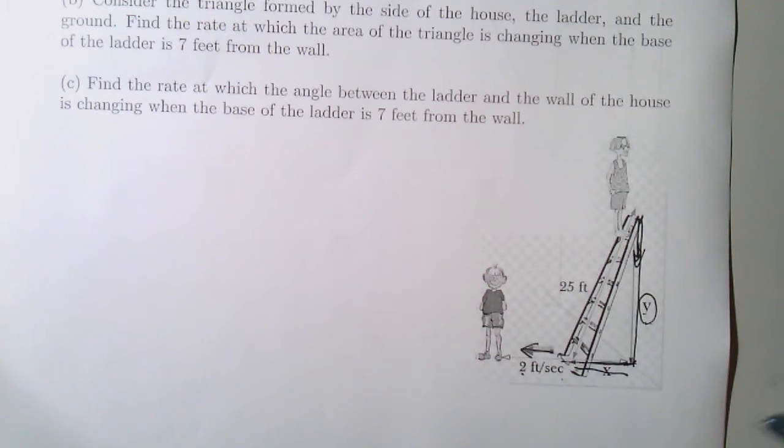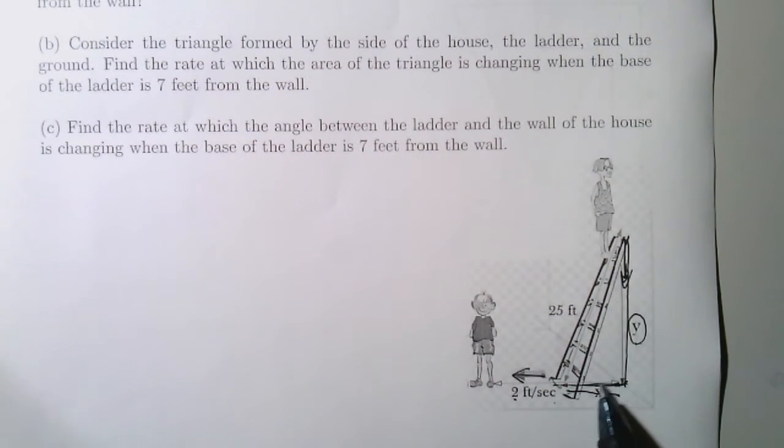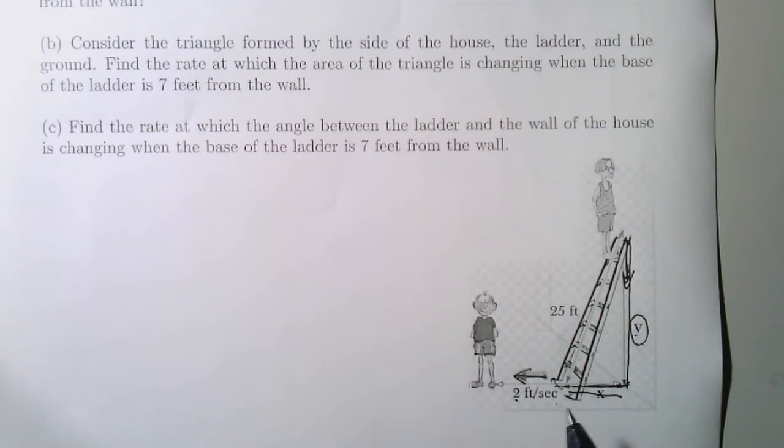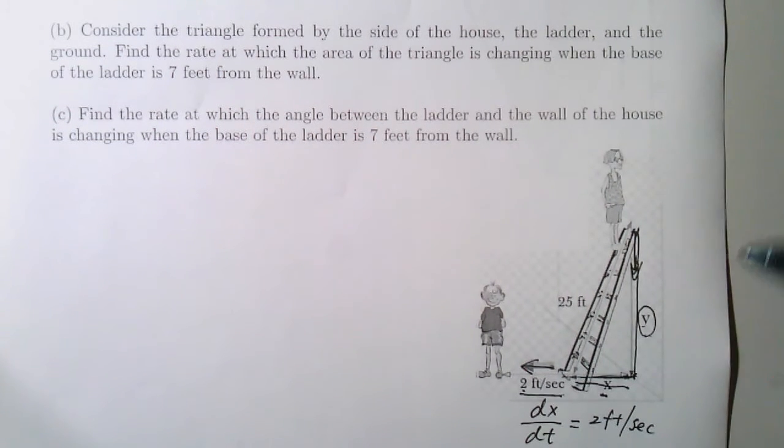Normally that's what we do in calculus. When x is getting bigger, we consider the rate of change as a positive rate. So here the 2 feet per second, we consider this as the rate of change of the distance x, dx/dt, equal to 2 feet per second. That's positive.